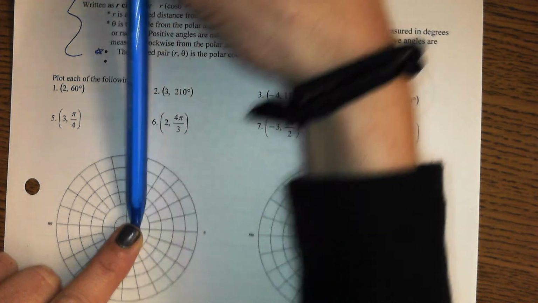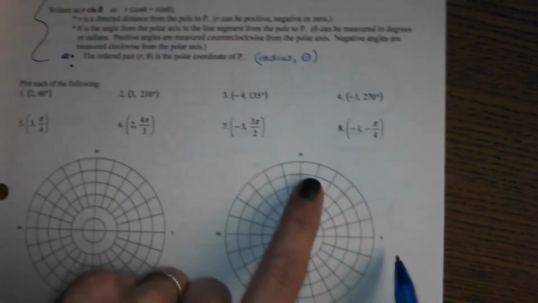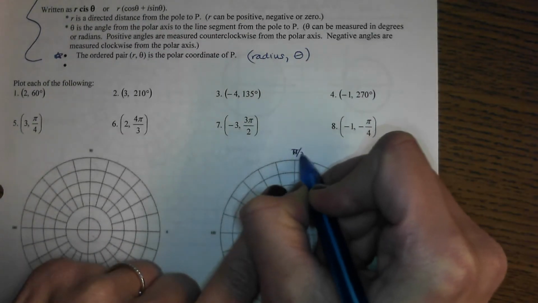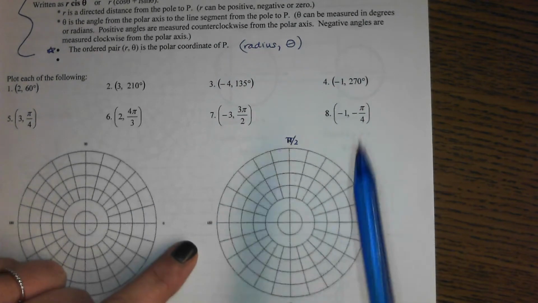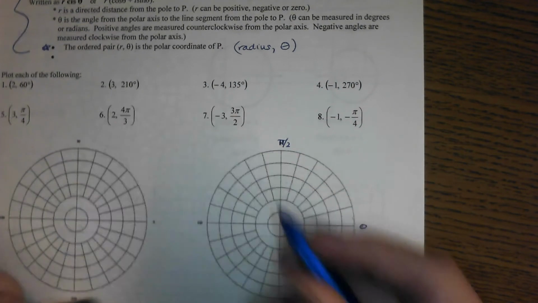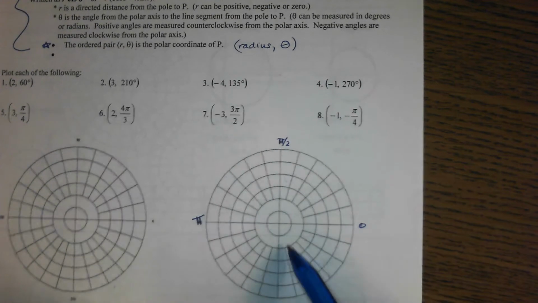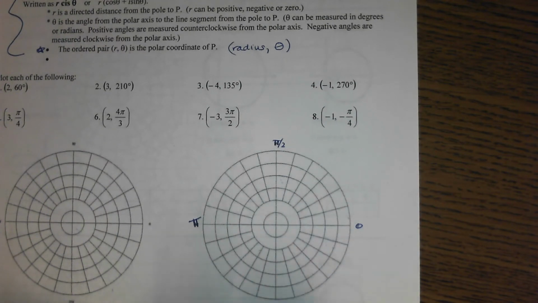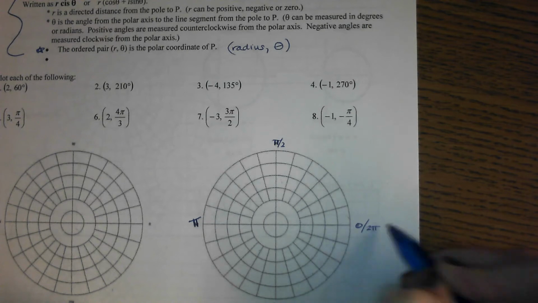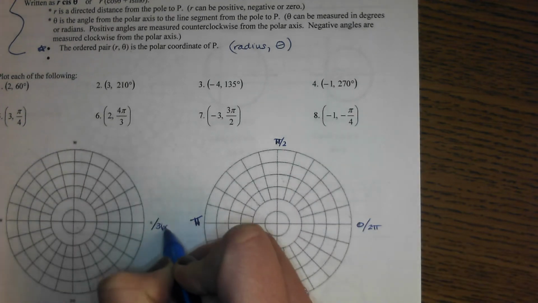Pi over 2. So maybe on this one, we'll label it in radians. This is pi over 2. And then when you open up here, this is pi. This one down here is 3 pi over 2. And then 0 is the same as 2 pi, just like in degrees, 0 is the same as 360.